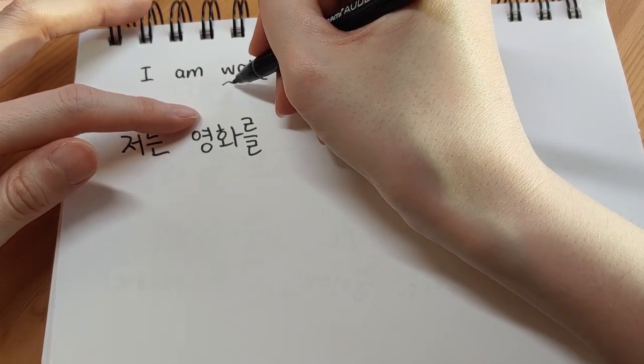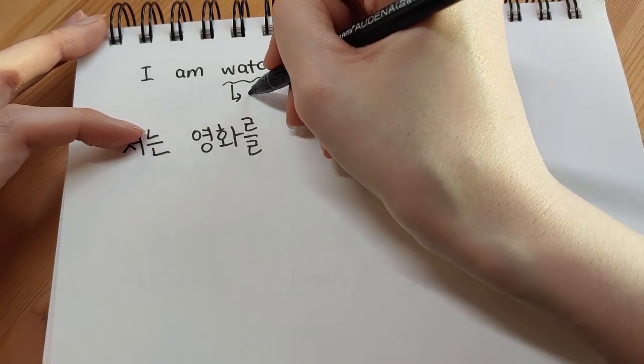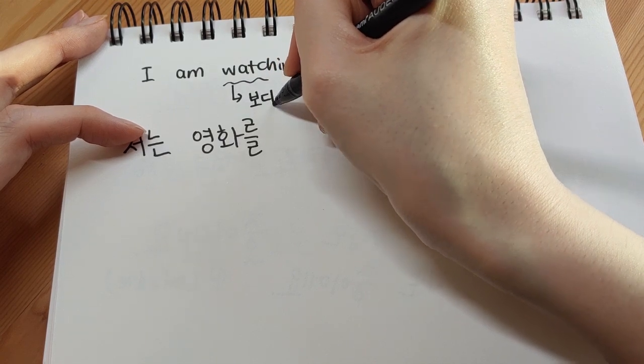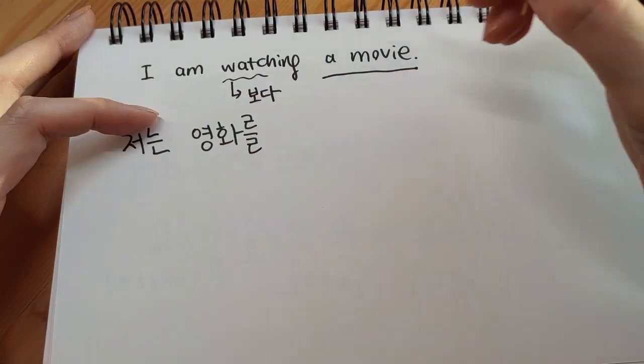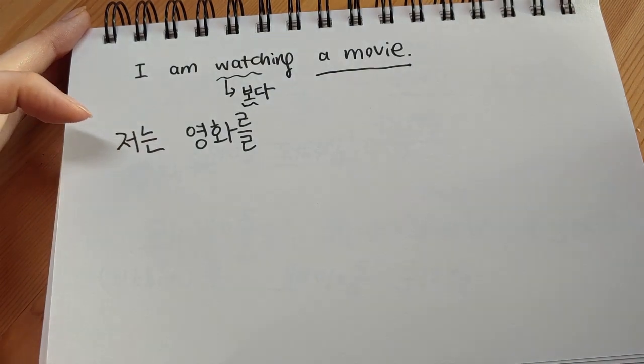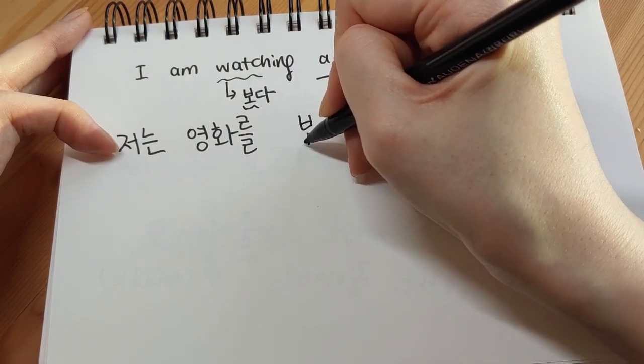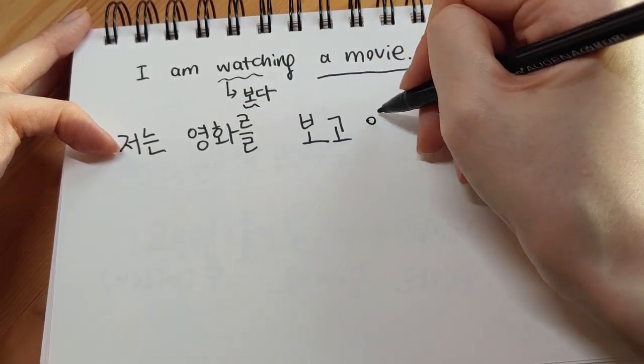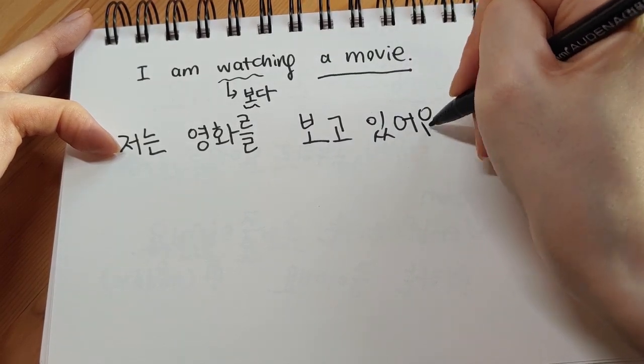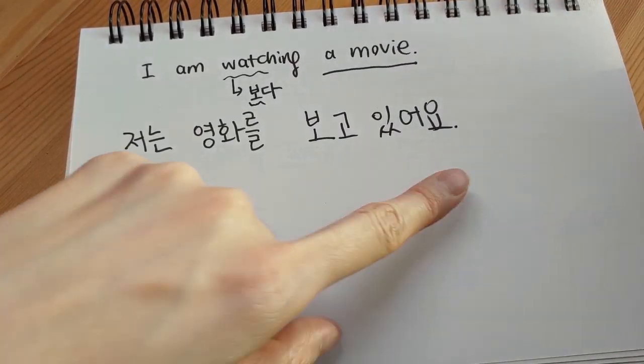So how do we form present progressive in Korean? First, you have to know what the verb watch is in Korean. 보다, right? This is the base verb. And you just take the stem, 보고 있어요, right? 저는 영화를 보고 있어요.